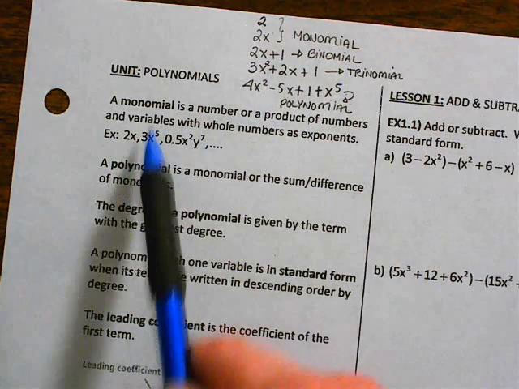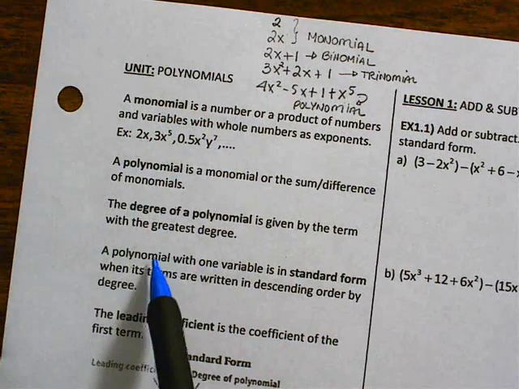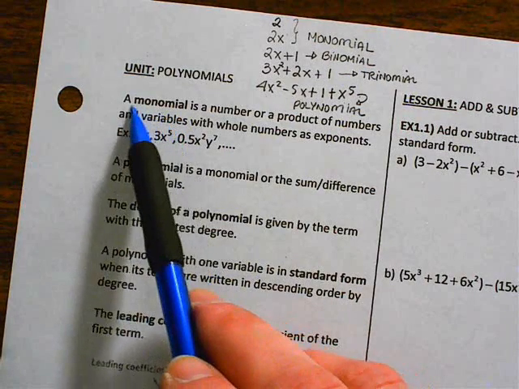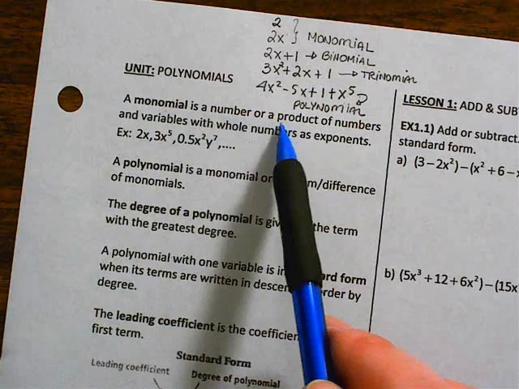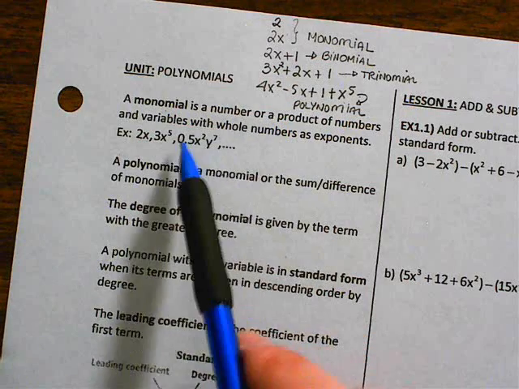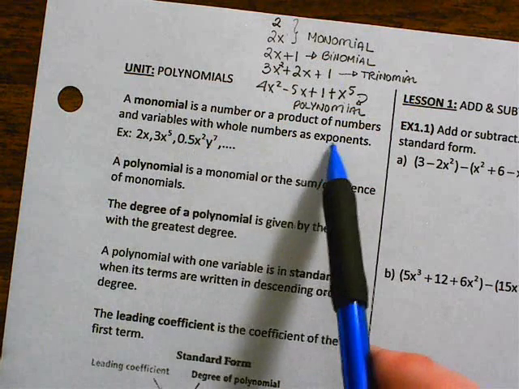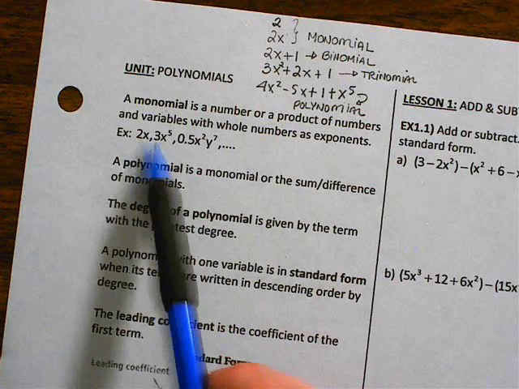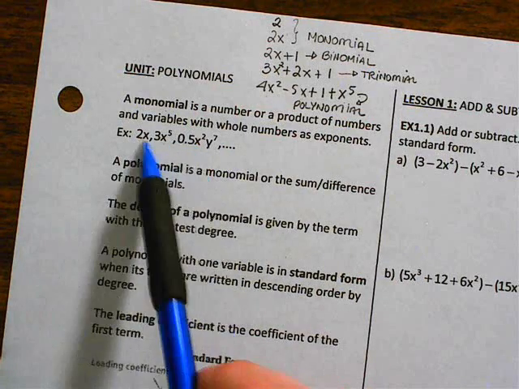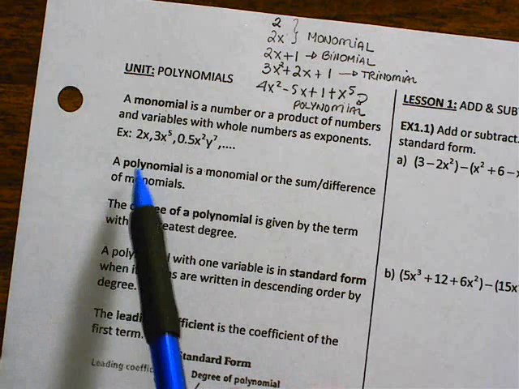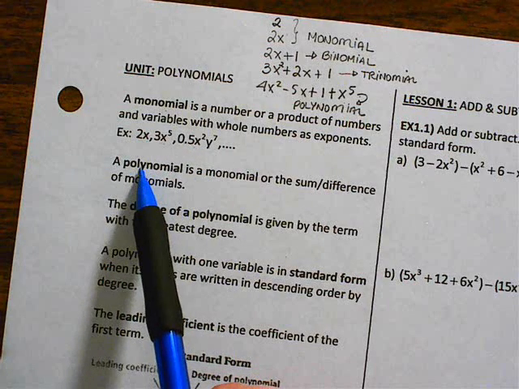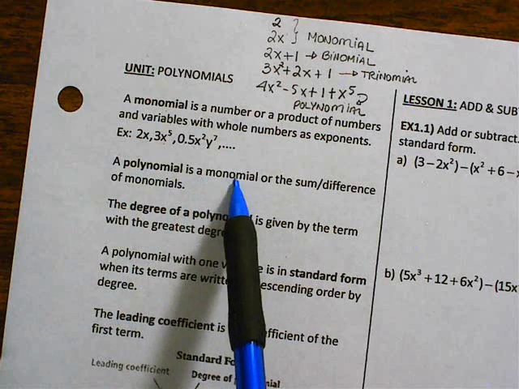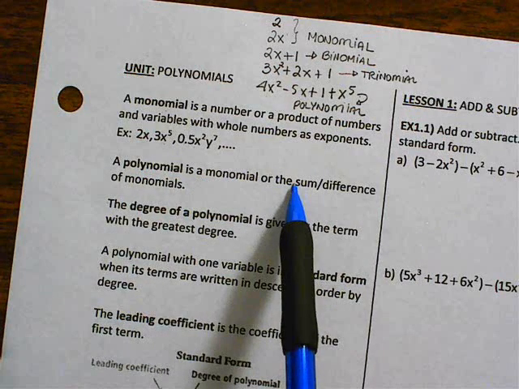Okay, so here I go through some of the definitions of polynomials. For example, the word monomial is a number or product of numbers and variables with whole numbers as exponents. So here I have different examples of monomials. They only have one term. Then the formal definition of polynomial is either a monomial or the sum and difference of monomials.